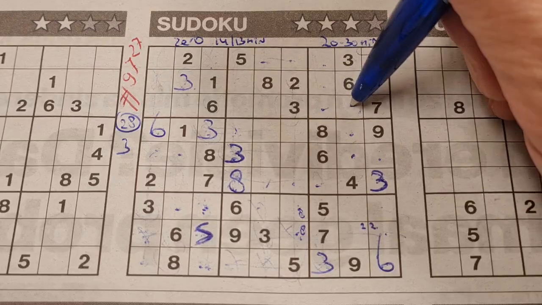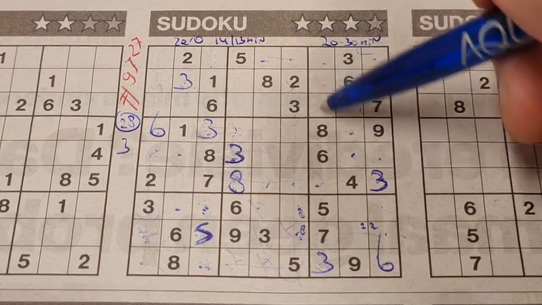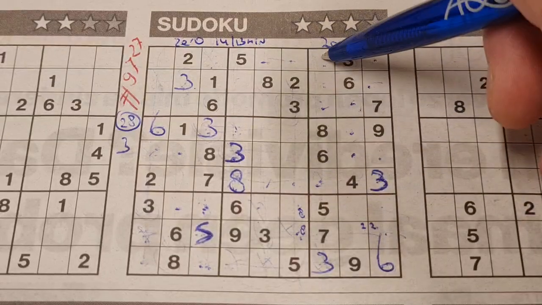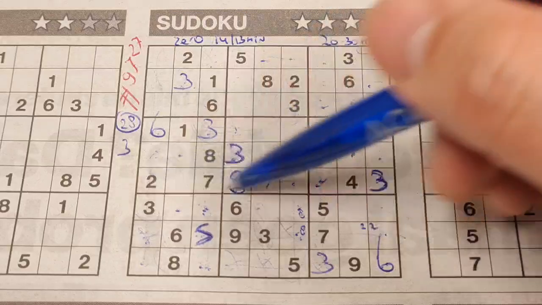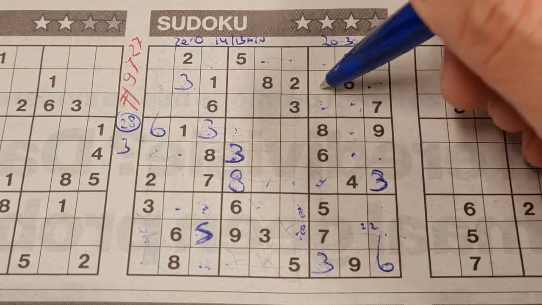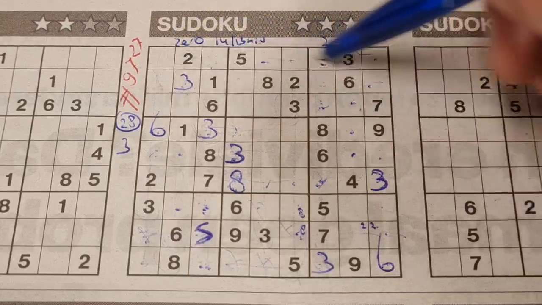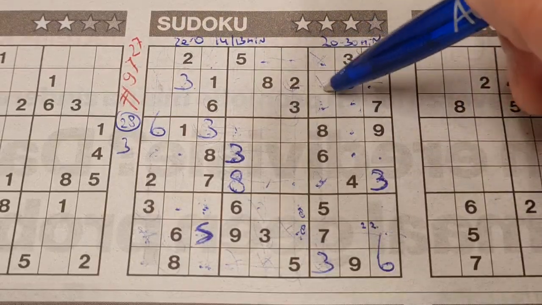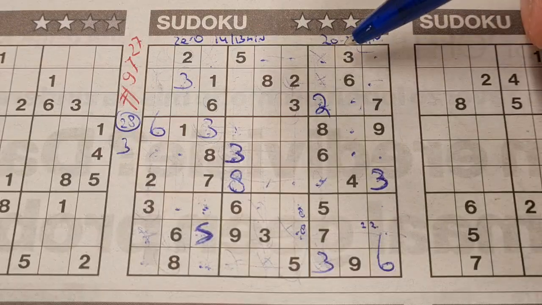2, 2. Need a 2 there. In this column, we have 1, 2, 3, 4 missing numbers. One of the missing numbers is 2. Here can be 2. We have a 2 in this row, so no 2 there. So the 2 could be here, or there in this column. Here, or there. We see another 2 in the first row, no 2 there. Another 2 in the second row, no 2 there. So the only place left for the 2 should be there.